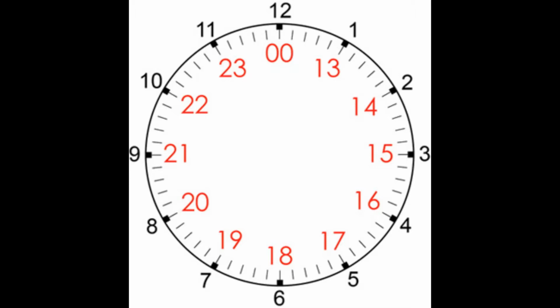Now, if you were trying to work out which hour of the afternoon or evening it was, if we were, for example, looking at 17:30 as a time, what you can do is you just subtract 12 from the hours, and the reason you subtract 12 is because you are taking away the 12 hours from the morning, and it will then tell you how many hours into the afternoon you are. So 17 take away 12 would be 5, so that would be 5:30 in the afternoon.